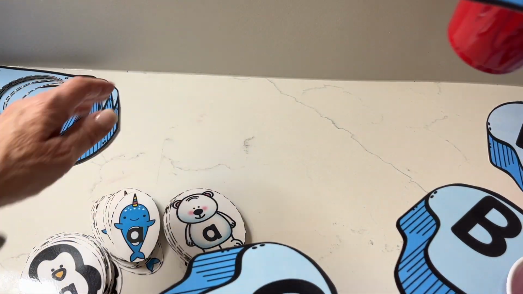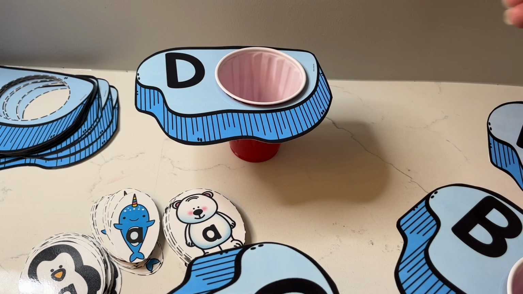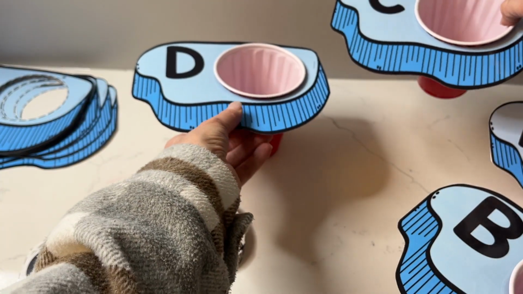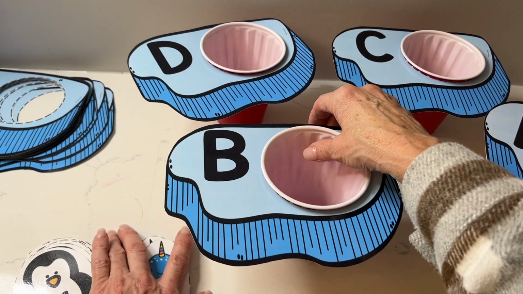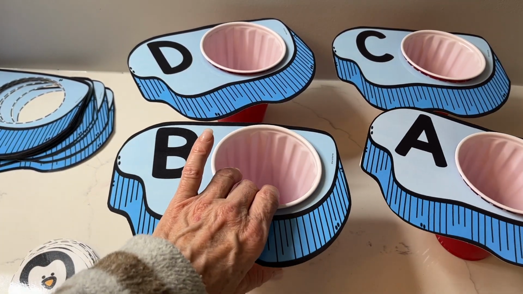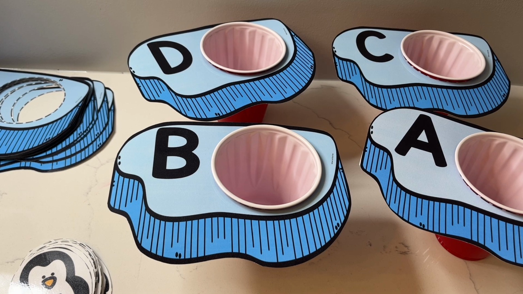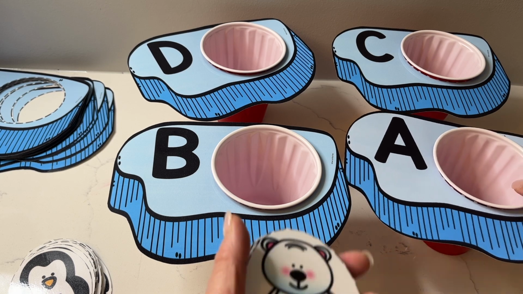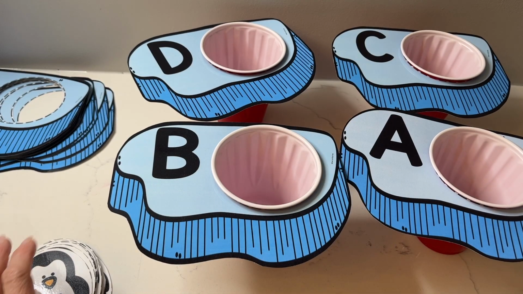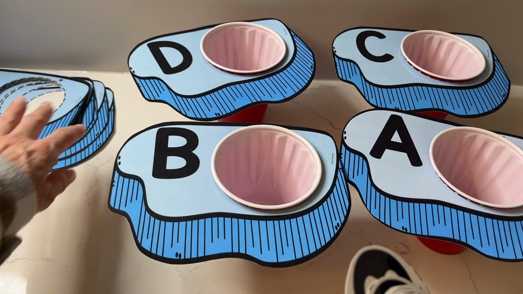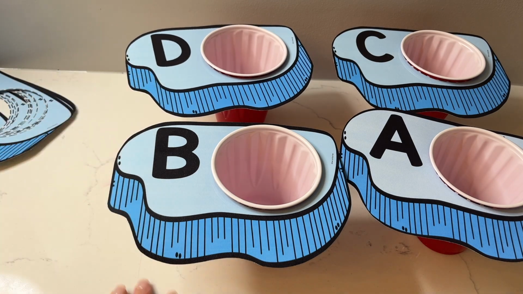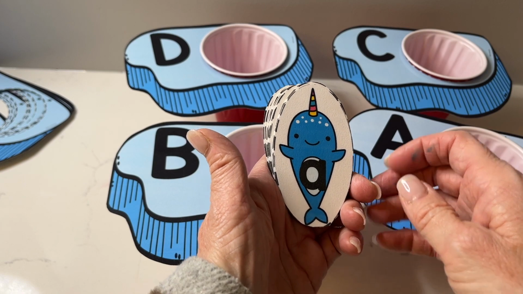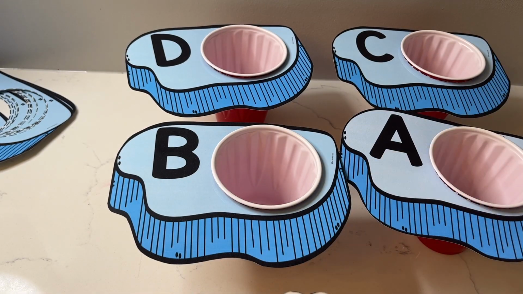So I have been brainstorming. I'm going to set these out. I might set these around my rug on the corresponding letters. But here's what you can do. If you're doing a unit on polar bears, you can just use the polar bears. If you're doing a unit on just penguins, use just the penguins or narwhals or Arctic animals, do that. But here's the thing I was thinking.